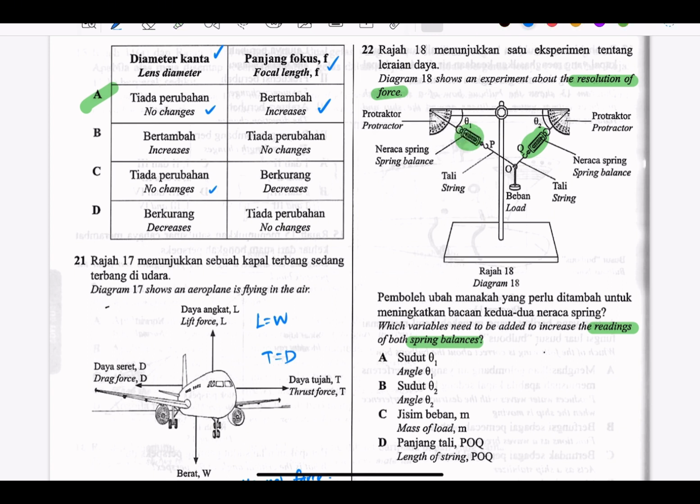The spring balance measures the force, or the tension in this question. To increase the reading, the tension has to be increased. The angle, the length, the mass of the root.